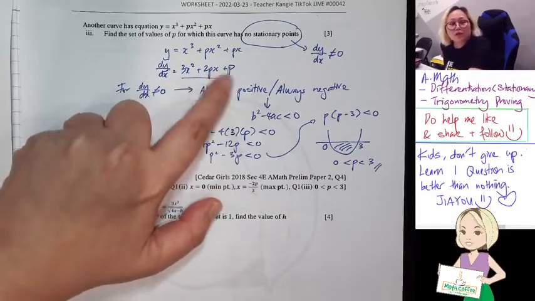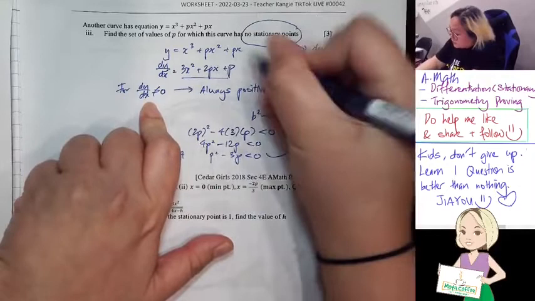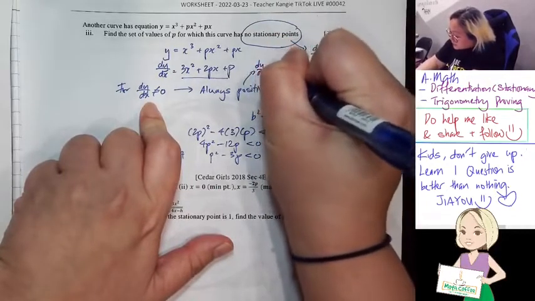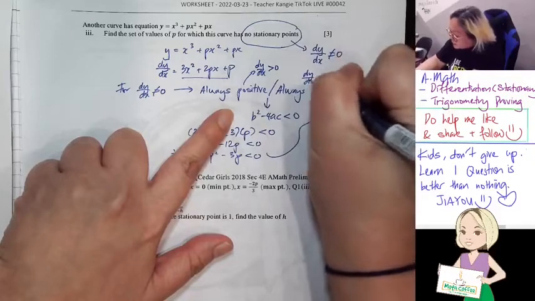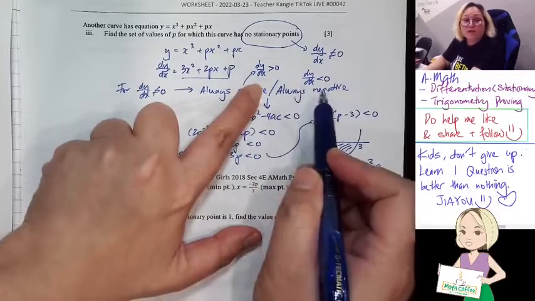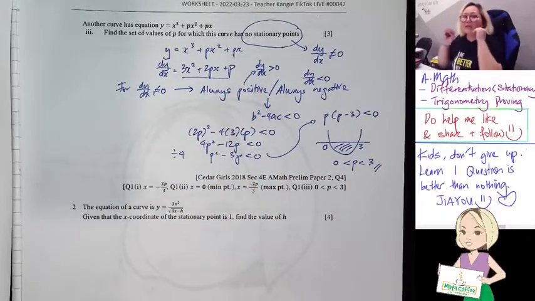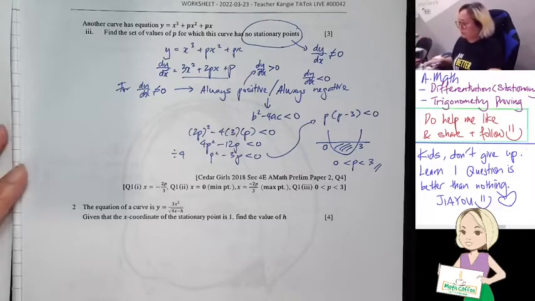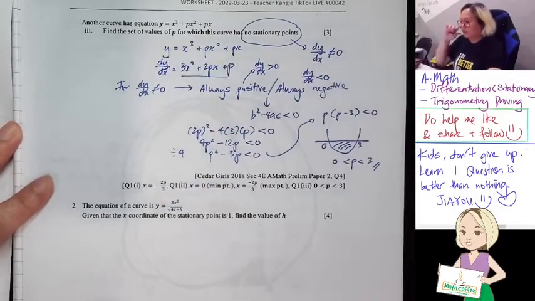So for the quadratic to be not equal to 0, it means that dy dx is always positive or always negative. These two situations, always positive and always negative, mean that it does not cut the x-axis. It means that our discriminant is less than 0. This is a bit tricky. This is a tricky question.